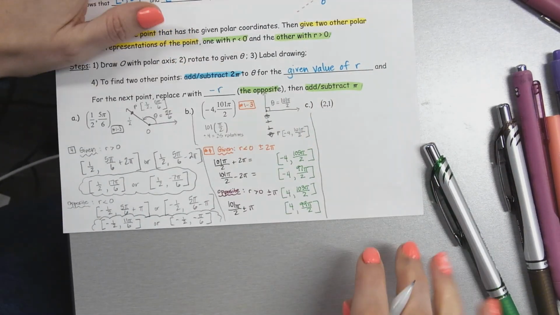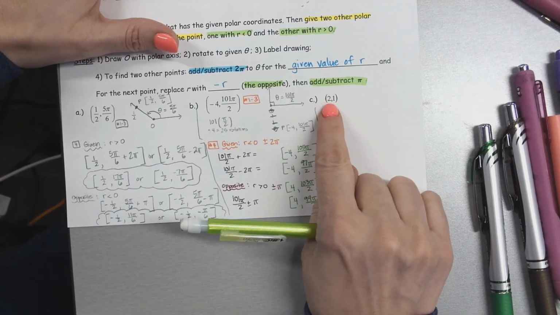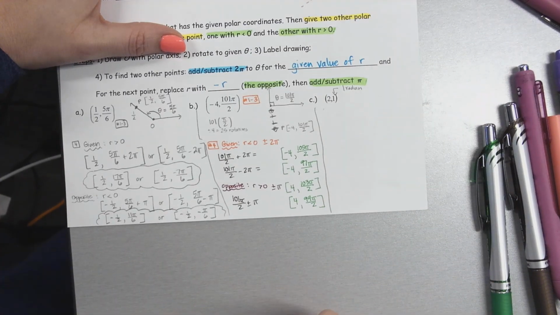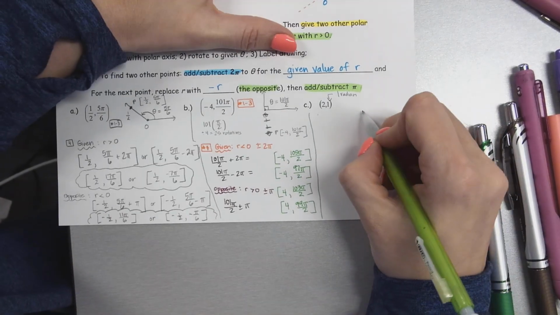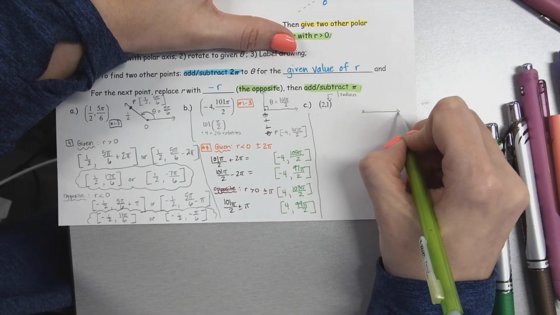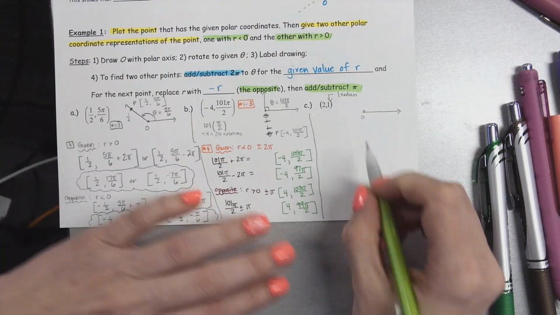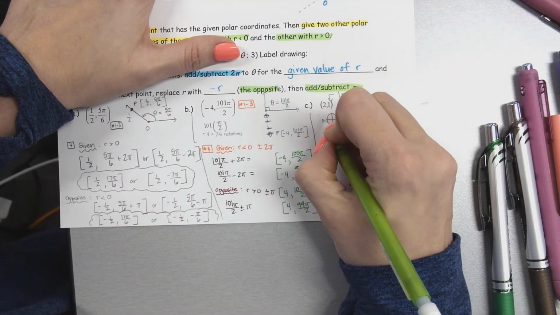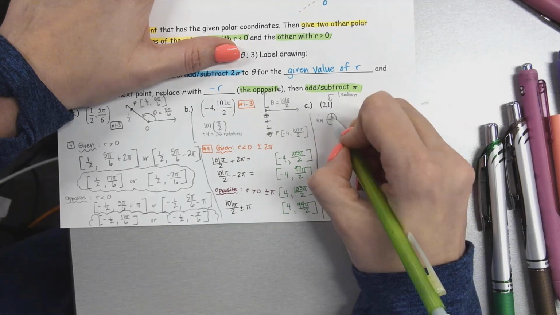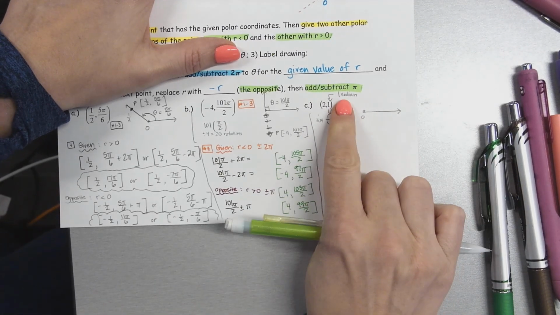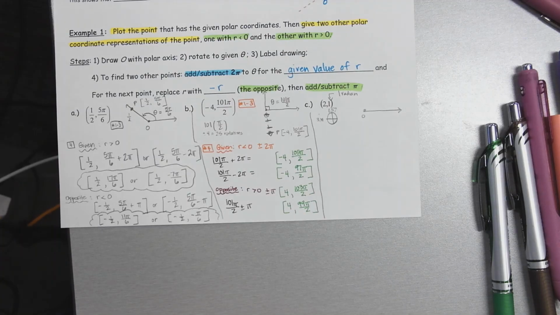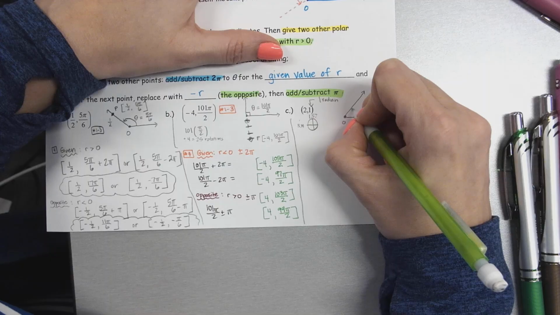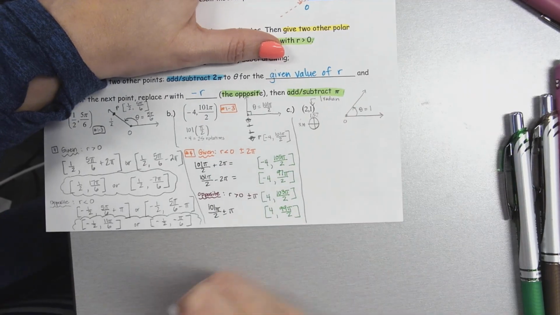Now C looks a little bit different, and that's because you don't have pi as your theta. That's okay. This is still a radian value. This is 1 radian. So when you are starting this, just like we always do, polar axis and your pole, when you're trying to find where 1 radian is, use what you know about the unit circle. If this is pi, this is 3.14. Half of that is 1.57. So this angle of 1 radian is going to be in quadrant 1. And then you just have to label that as theta equal to 1.